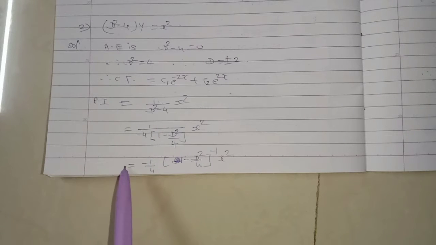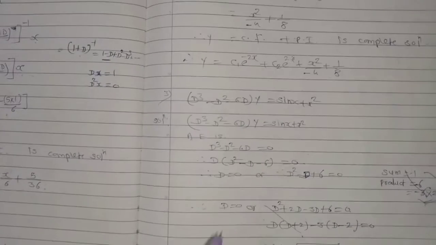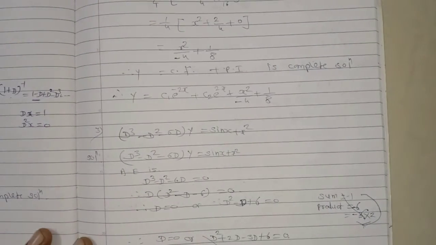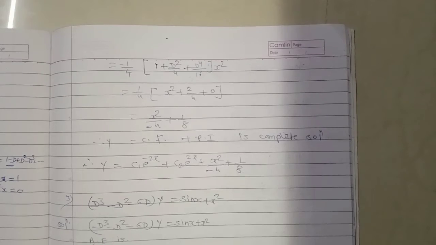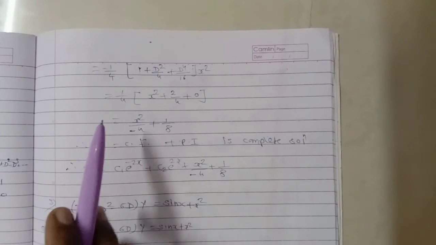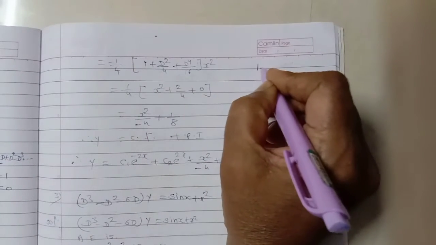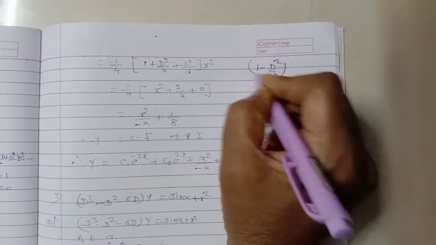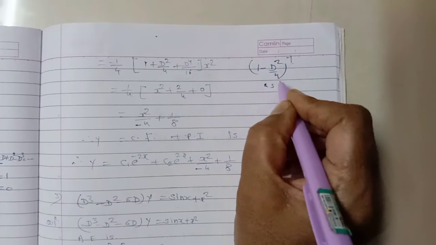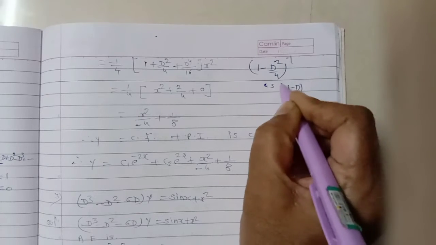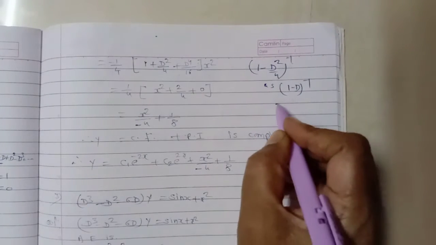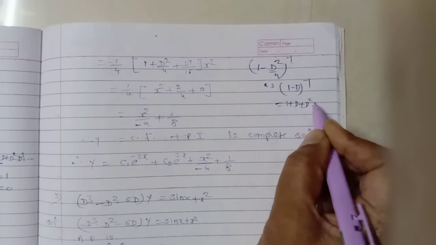So we get particular integral equal to minus 1 by 4 into (1 minus D square by 4) raised to minus 1 operated on x square, which is equal to minus 1 by 4 into bracket. We expand this bracket (1 minus D square by 4) raised to minus 1, as (1 minus D) raised to minus 1 equal to 1 plus D plus D square plus and so on.